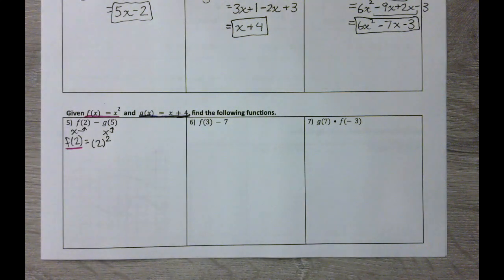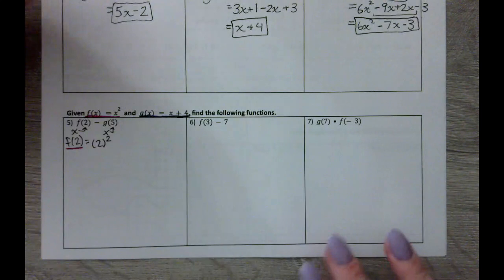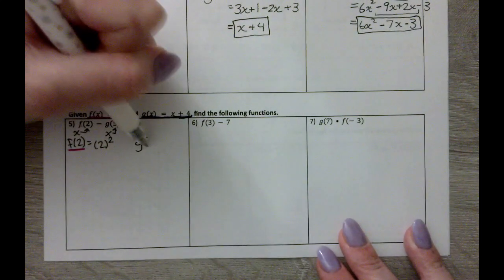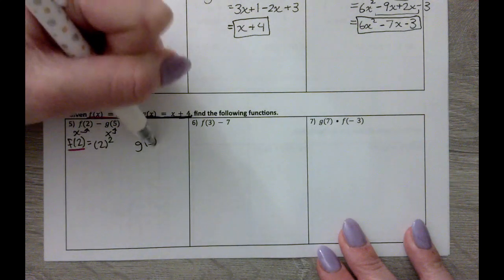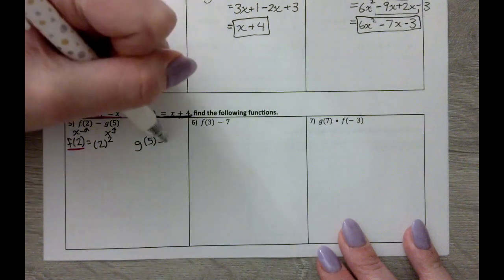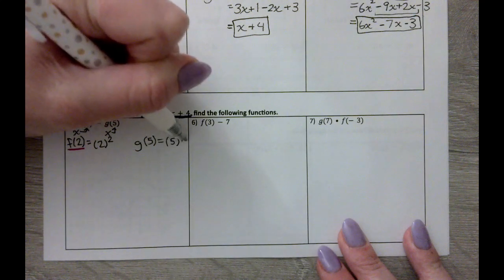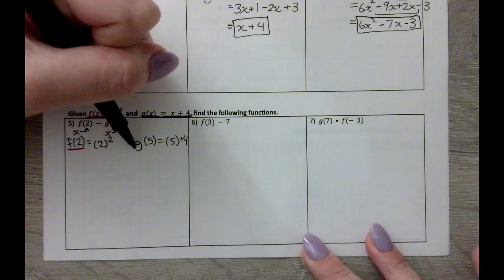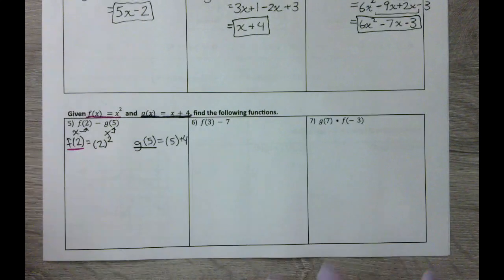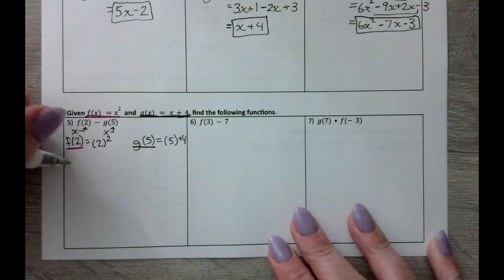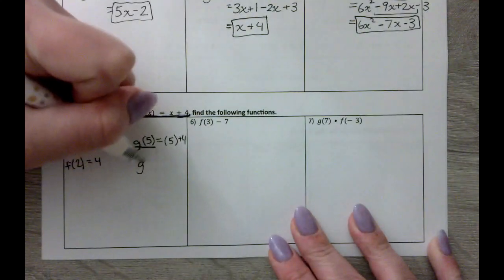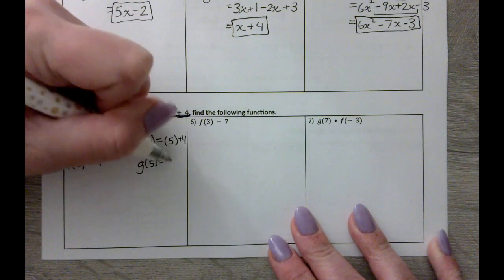And then just so I don't forget, I'll go ahead and set up the g function as well over here. So I need to find f of 2 and g of 5. So over here, I'll do g of 5. So again, you're going to plug 5 into the g function. So 5 goes in for x, so we have 5 plus 4. Then I'm going to find both of these. F of 2 equals 2 squared is 4. G of 5 equals 5 plus 4 is 9.